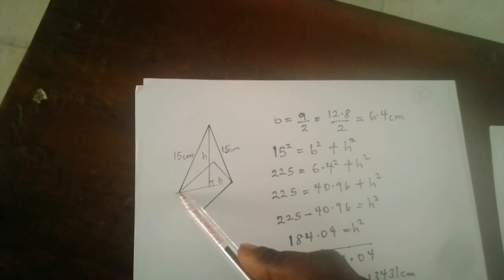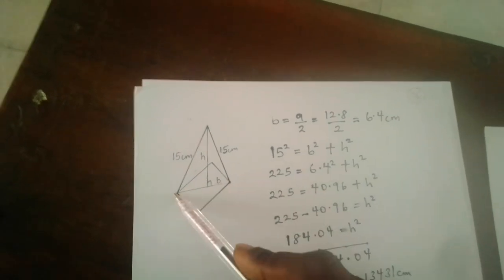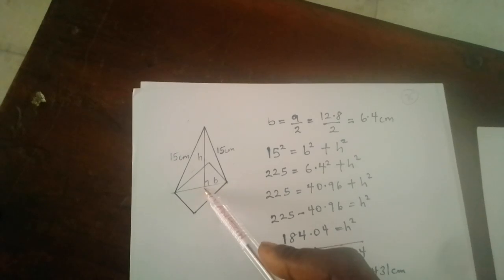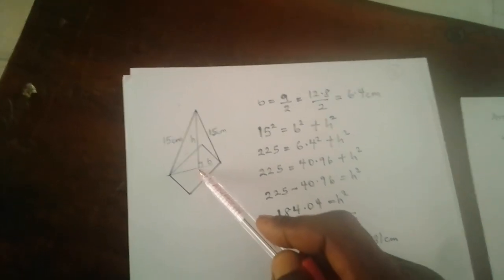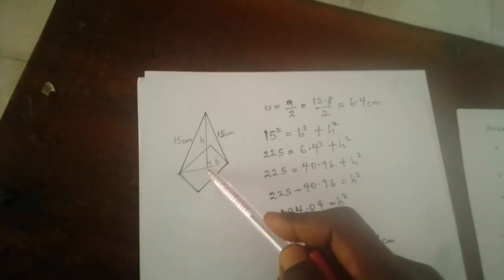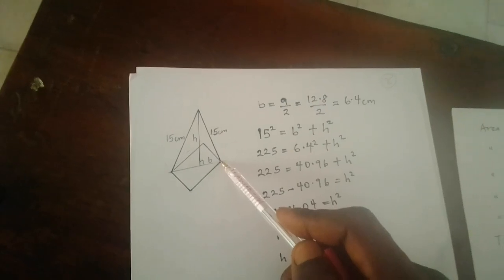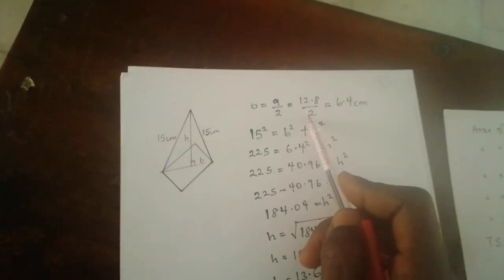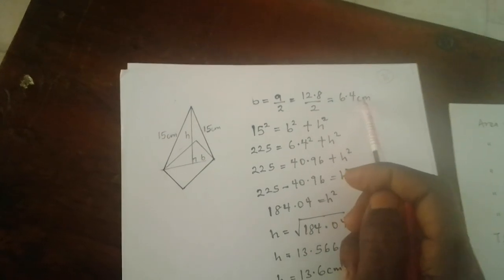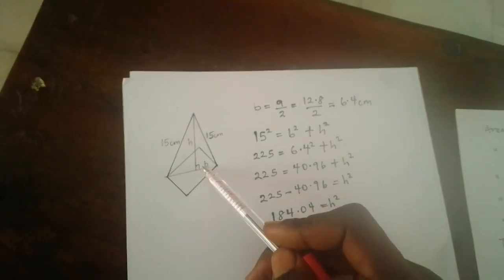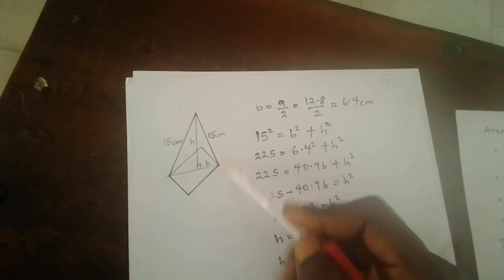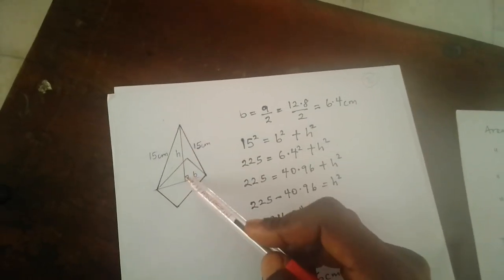To get from the middle of the base to the edge, we take 12.8 divided by 2, which will give us 6.4 centimeter. So from here to this place is 6.4, and this side is 15 centimeter. It will be easier for us to now get the height.